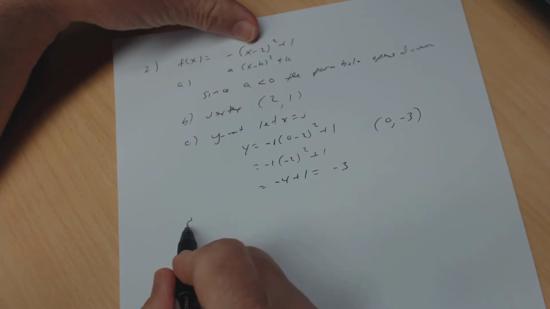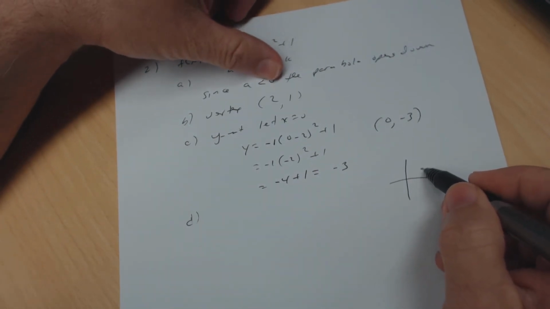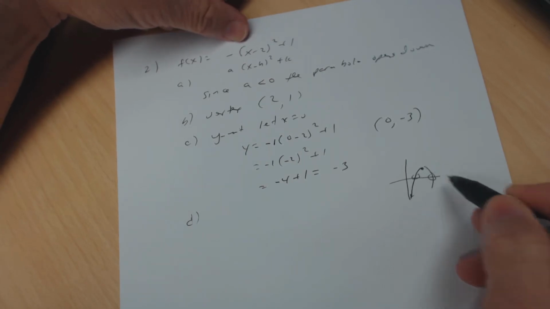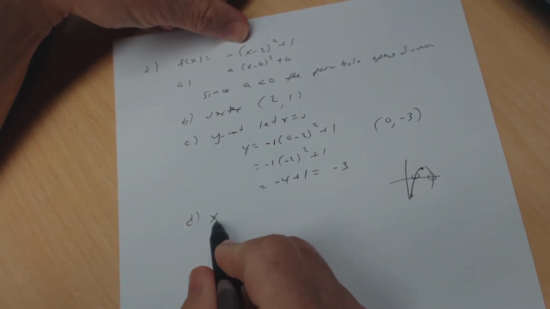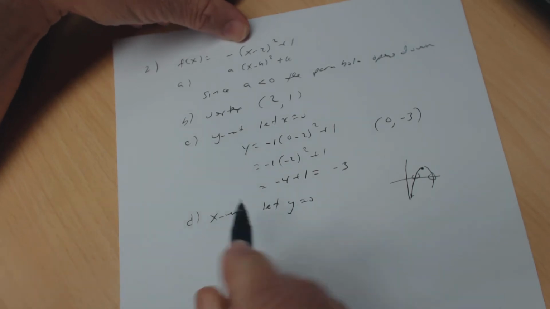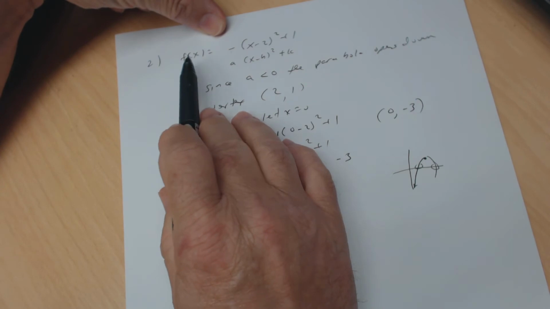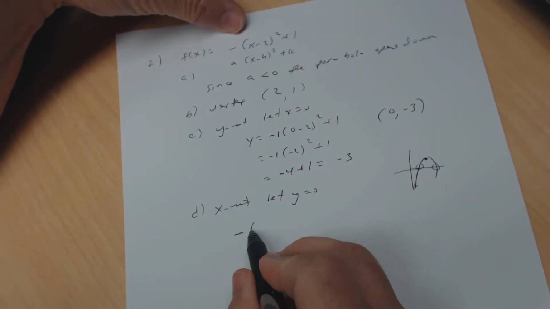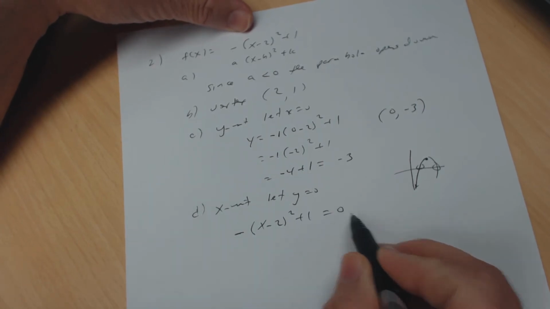Okay. D, I want you to think about this. This vertex is in the first quadrant. It is going down, so there are going to be x-intercepts. So let's find them. For the x-intercepts, you're going to let y equal 0 this time. So you set this function equal to 0. I get -1 times x minus 2 squared plus 1 equals 0.